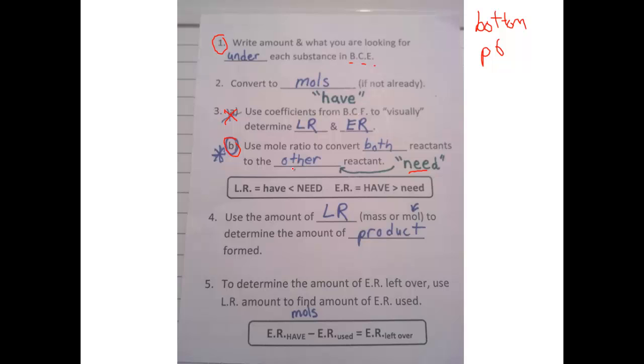And what we're going to look at is using the mole to mole ratio of both reactants. And we're going to talk about this being the haves versus the needs. So that's going to be our key part here. The limiting reactant, we have less than we need, meaning it's going to run out.